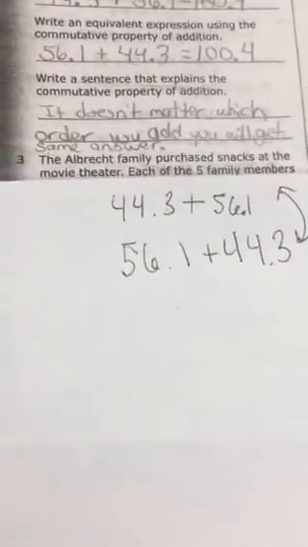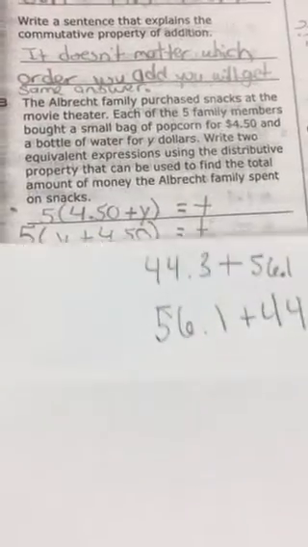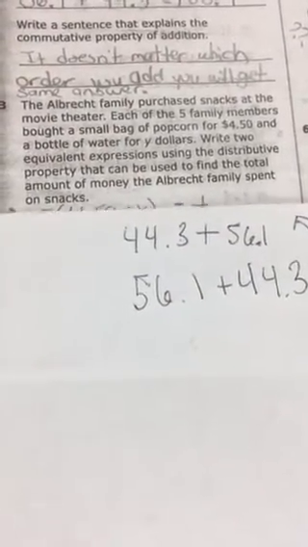So the commutative property says it doesn't matter which order you add, you will get the same answer. Okay, so for number 3, we're being asked to use the distributive property.